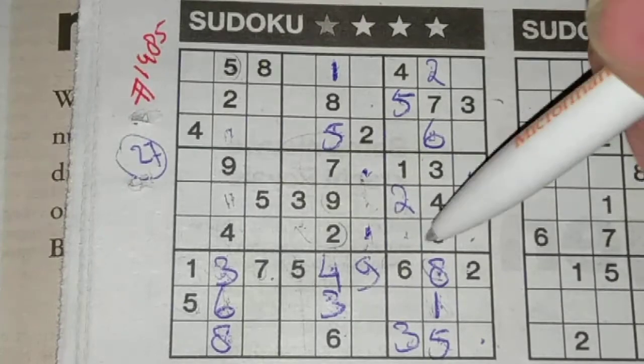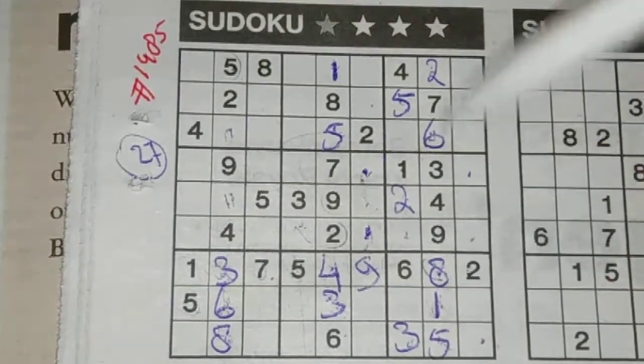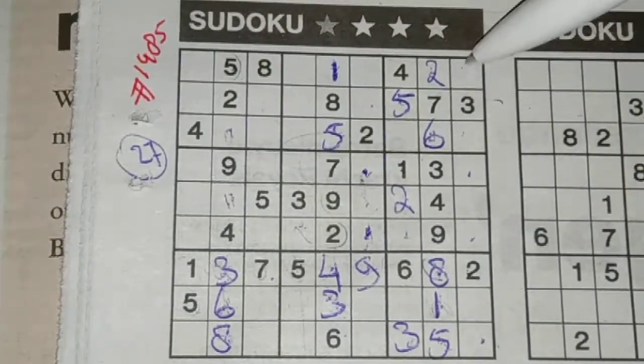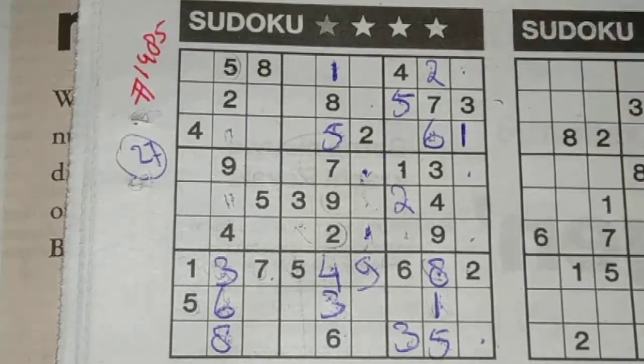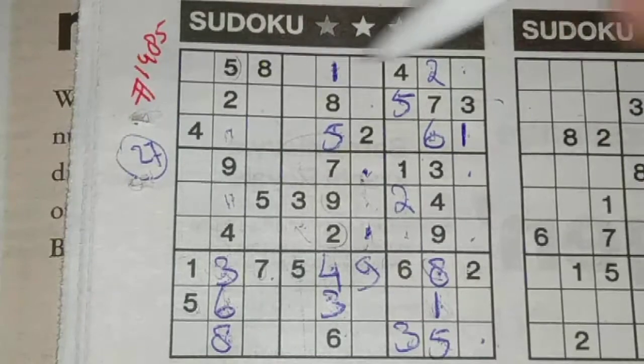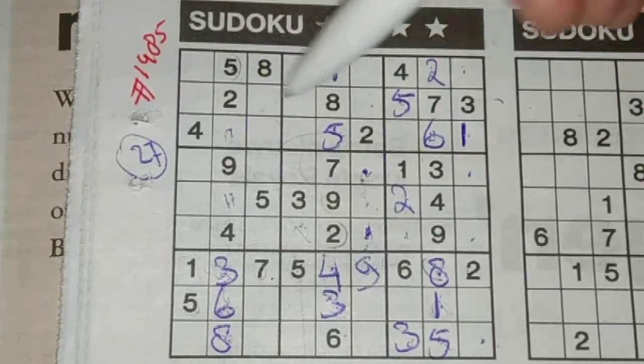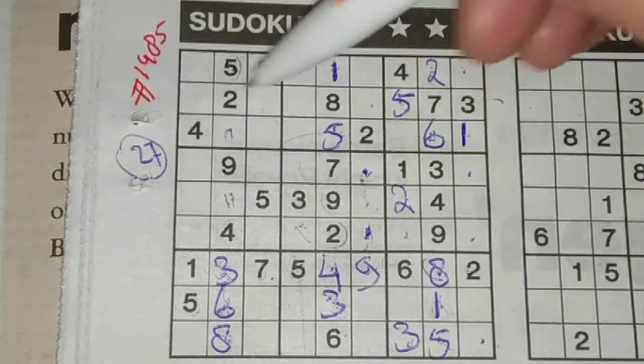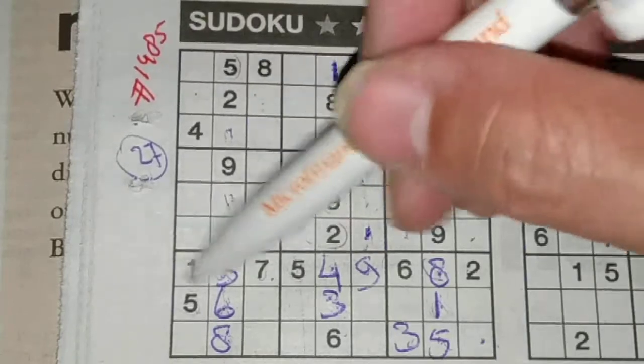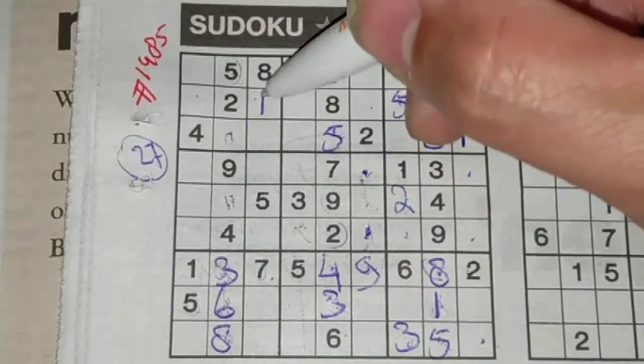Then 1 in this column, 1 in the column next. So in the last column, the only two places for the 1 here or there. We see here 1, no 1 there. 1 should be there. 1 in the third row, 1 in the first row. So in the second row, the only two places for the 1 here or there. We see here 1, no 1 there. 1 should be there.